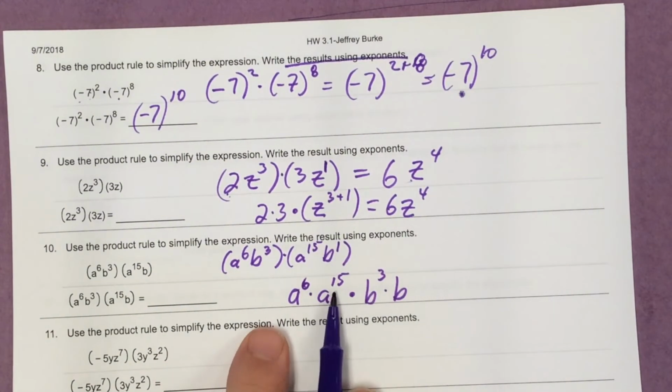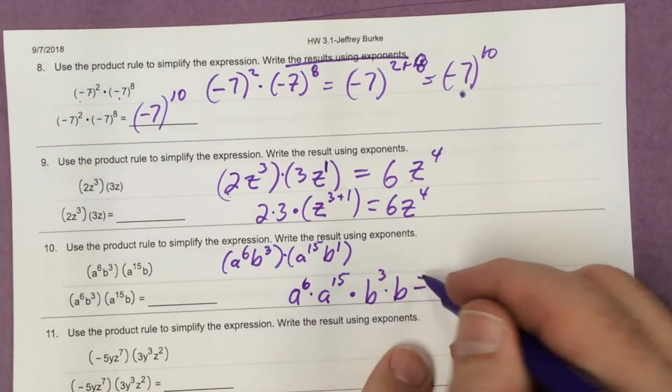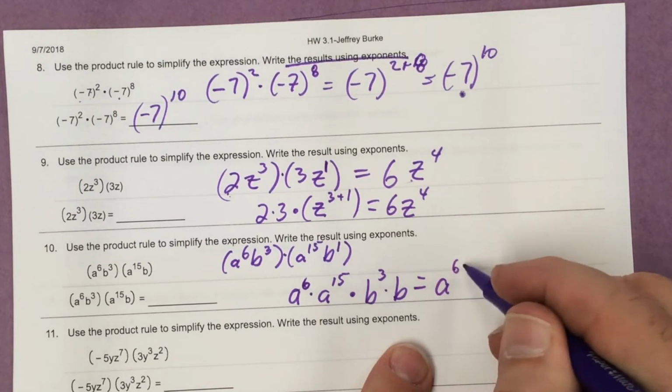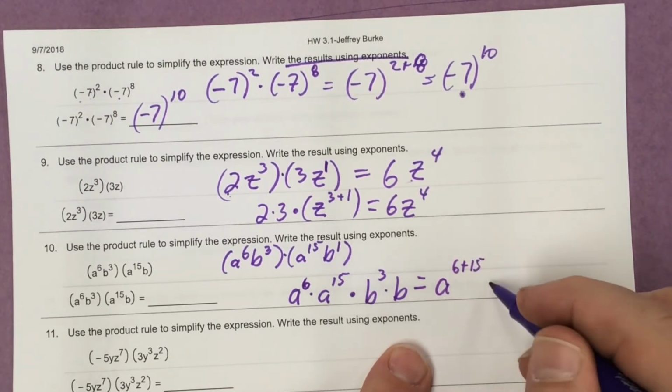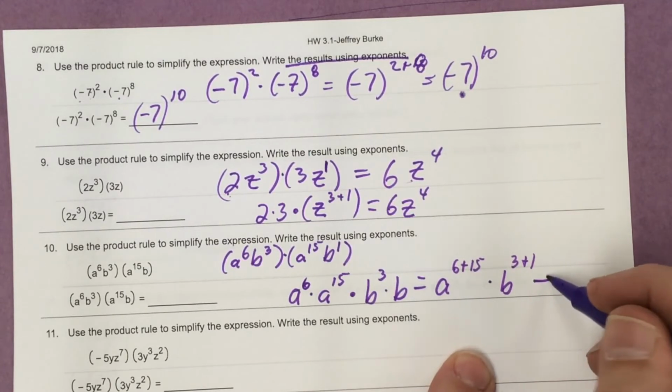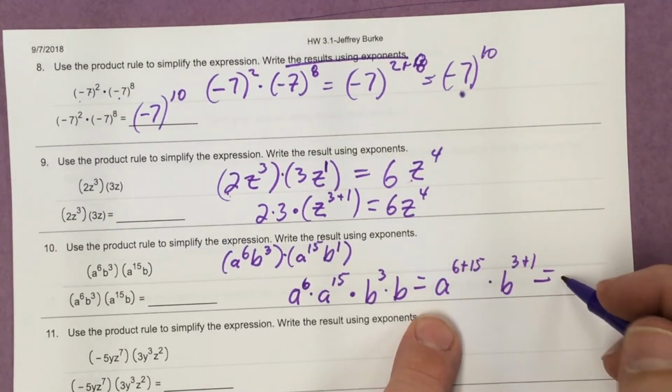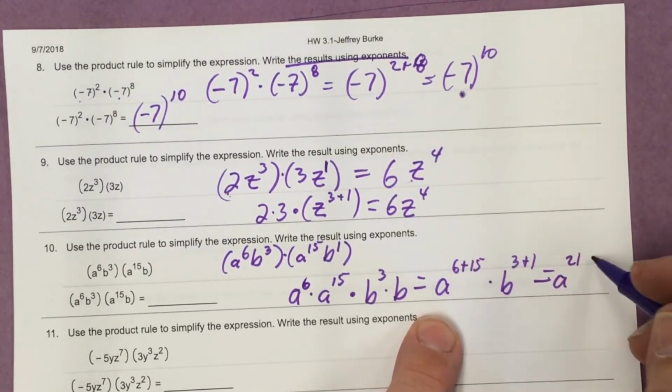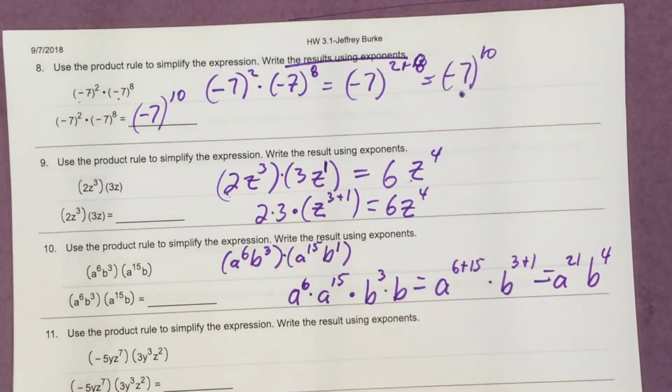What I did is bring the a's together and the b's together. The work is a to the 6 plus 15, and b to the 3 plus 1. So as an answer, this comes out to be a to the 21, b to the 4th.